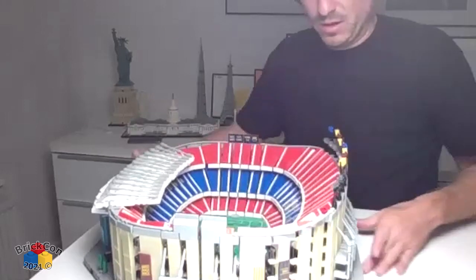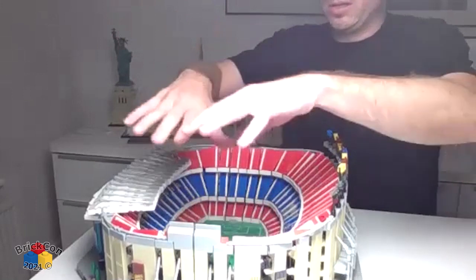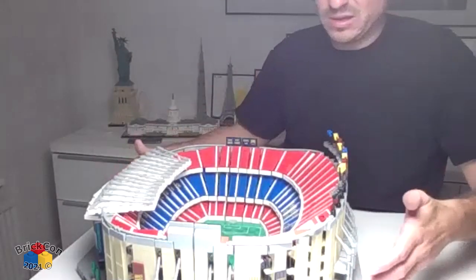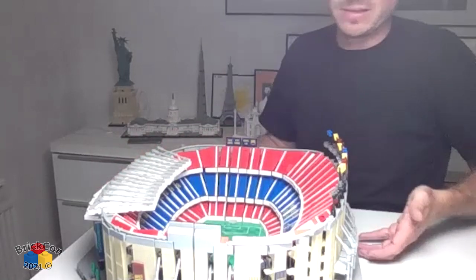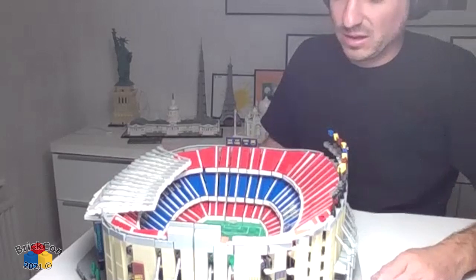The 2D floor plan of it, and of course the practicalities of the base, and then the detailing at the end.